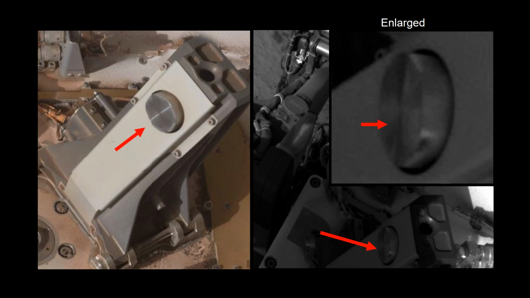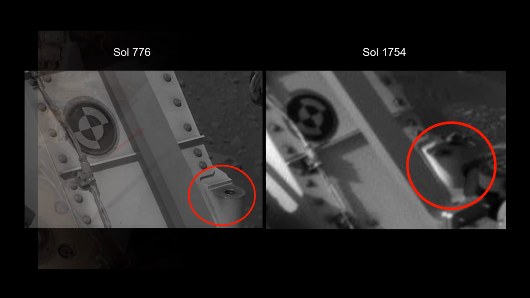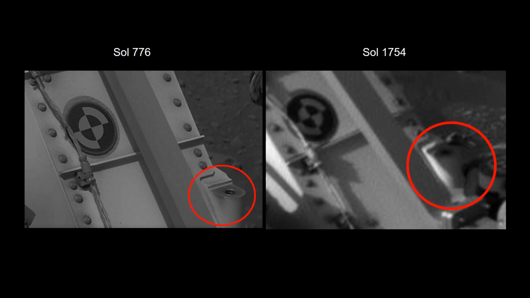The top of this tower, located on Curiosity's equipment deck, has a 6-sided silver knob. In the black and white image on the right, somehow the silver knob has been pushed inward, and only the top portion is protruding now. These 2 images of the same section located on the rear of Curiosity somehow now appear quite different.